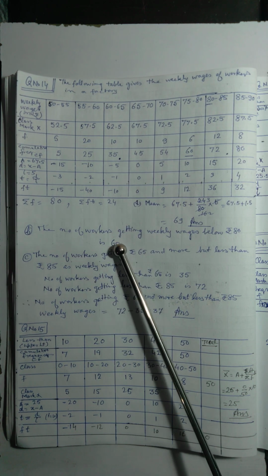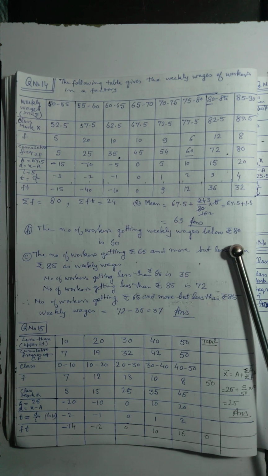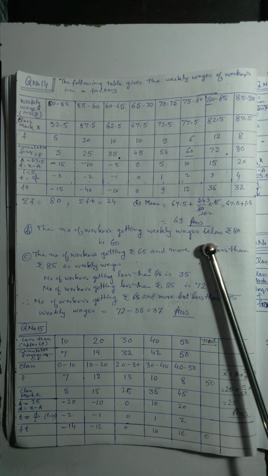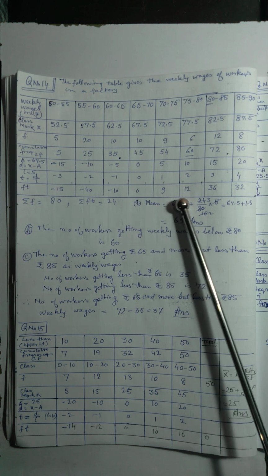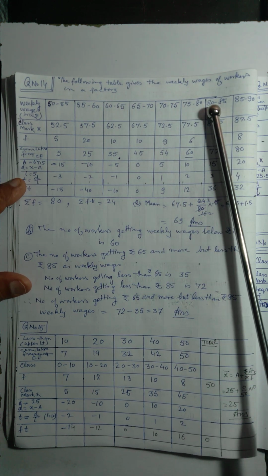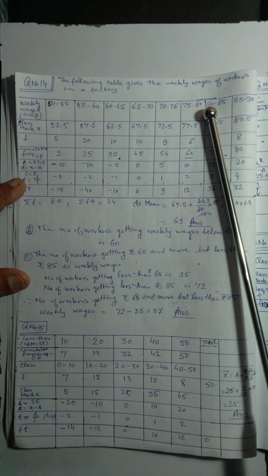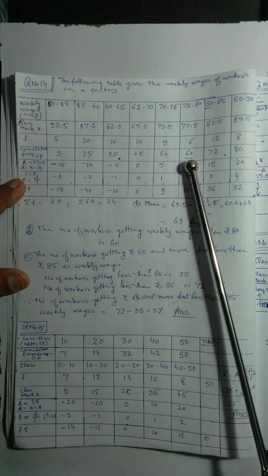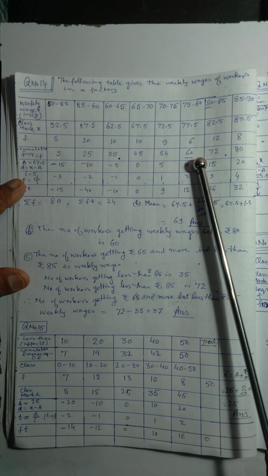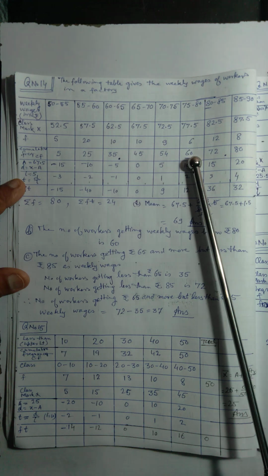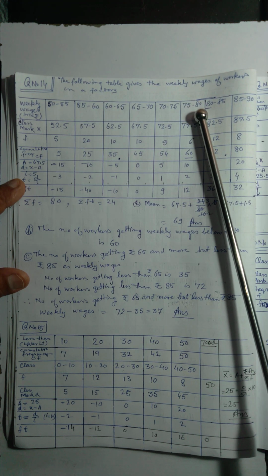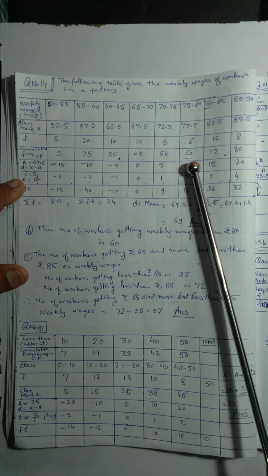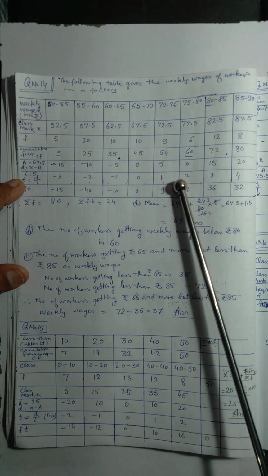Now B part: the number of workers getting weekly wages below rupees 80 is equal to how much? You see, 80 is here. So, lower limit, so look at the preceding cumulative frequency. We have to go below 80, meaning this is the upper limit. Where 80 is written in the upper limit, look at the cumulative frequency there, that is 60. So 60 will be the answer.